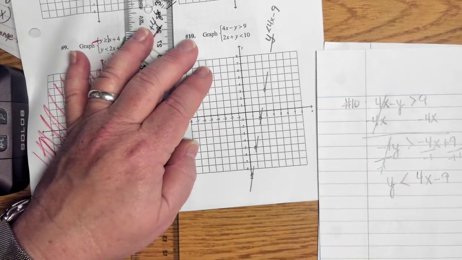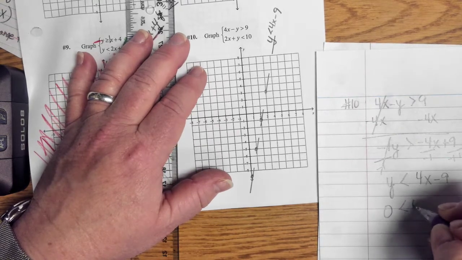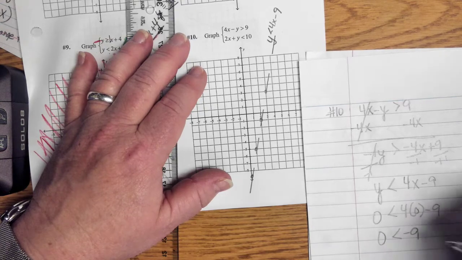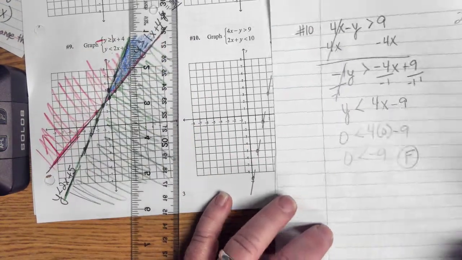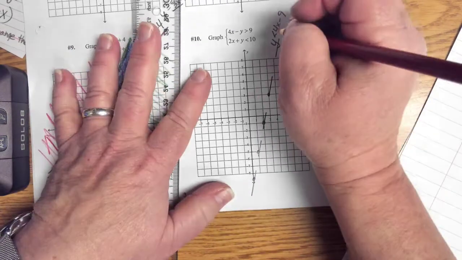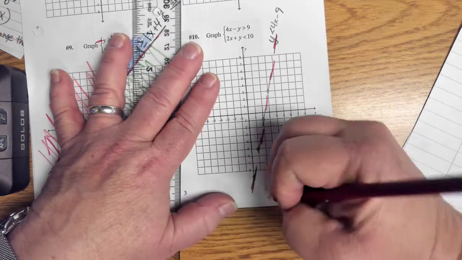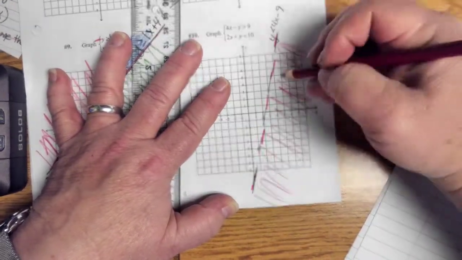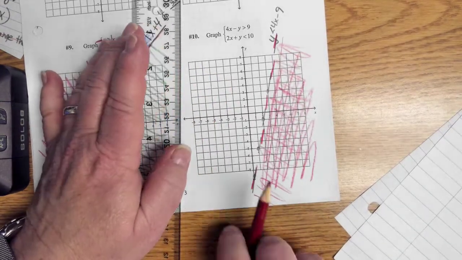And I am going to check to see where I'm going to highlight. 0 is less than 4 times 0 minus 9. 0 is less than negative 9. Is that a true statement? No, it's false. So I can't include the origin. So I'm going to go like this. And I'm going to go like this. Okay. And then I'm going to do the other one.